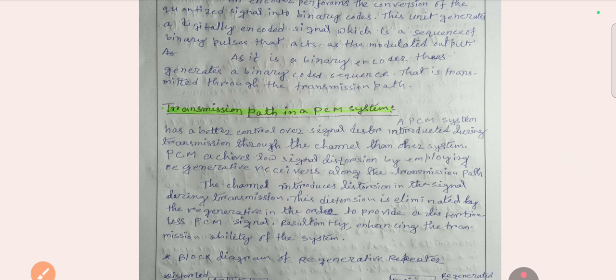Transmission path in a PCM system. A PCM system has better control over signal distortion introduced during transmission through the channel than other systems. PCM achieves low signal distortion by employing regenerative repeaters along the transmission path.